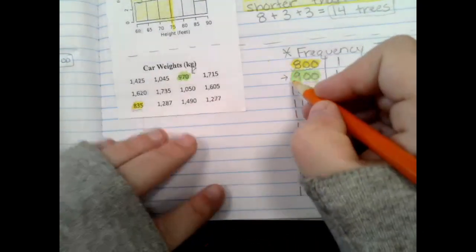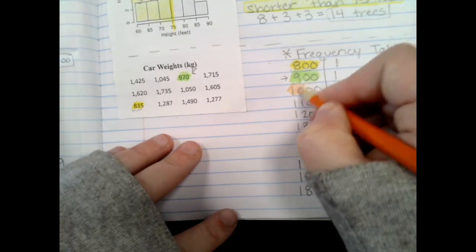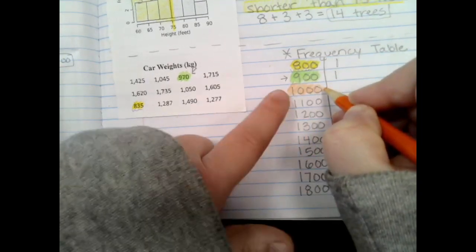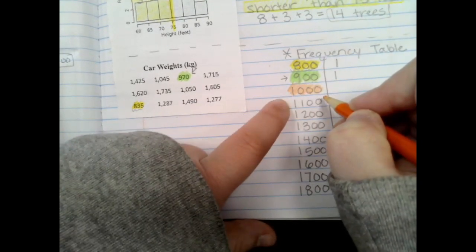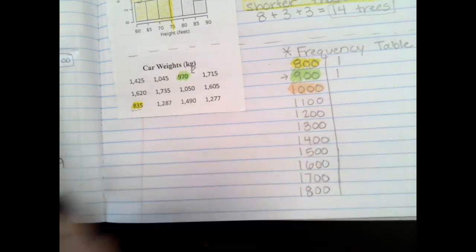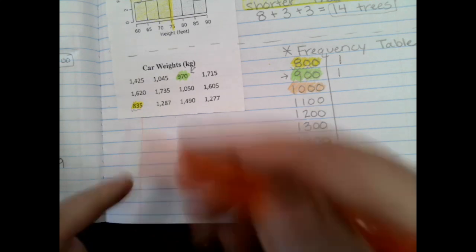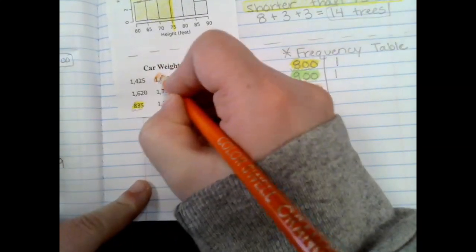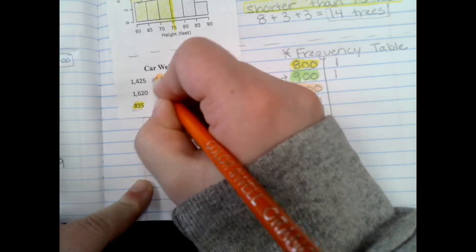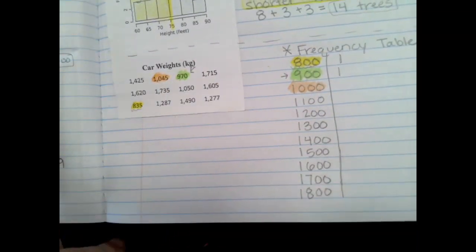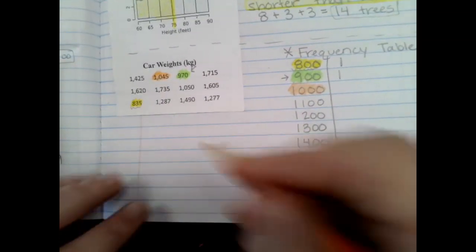All right, now we have the thousands. In the thousands, we want to make sure that we're counting numbers between 1,000 and 1,100. We don't want to go over that 1,100 mark. So what do we have for that? 2. So we have 1,045 and 1,050.